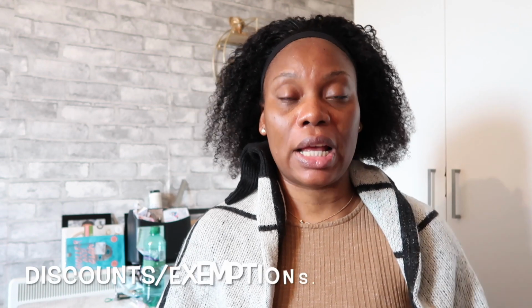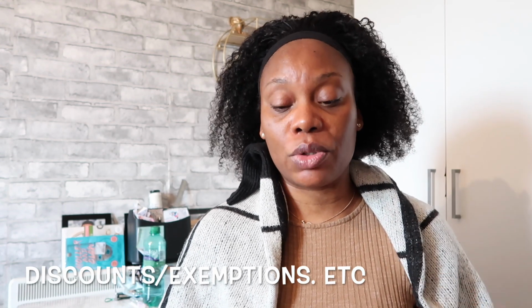So, discounts, exemptions and reductions. Yes, there are some people who get discounts, exemptions and reductions. These discounts are given to single person households, disabled people and students, as well as other groups. If you are a single person living on your own, you get a discount, and it's mostly a 25% discount. Disabled people don't pay council tax. They are exempted because they are not going to be working anyway.